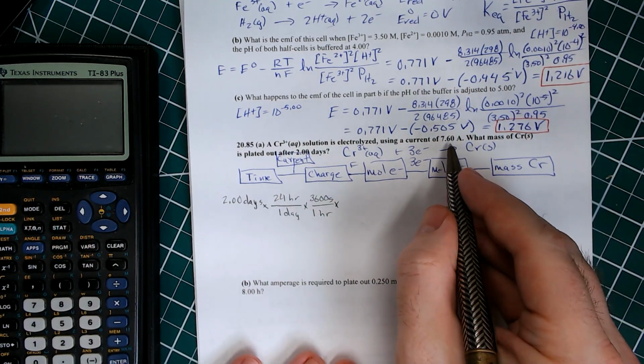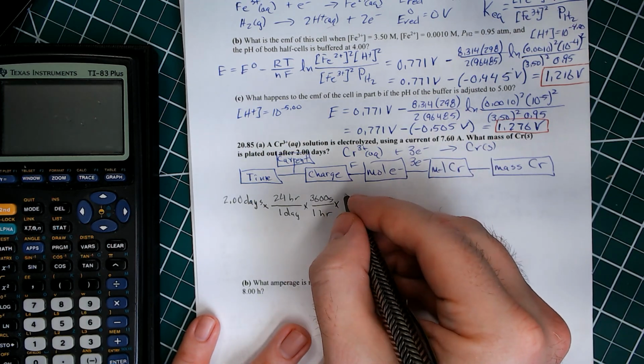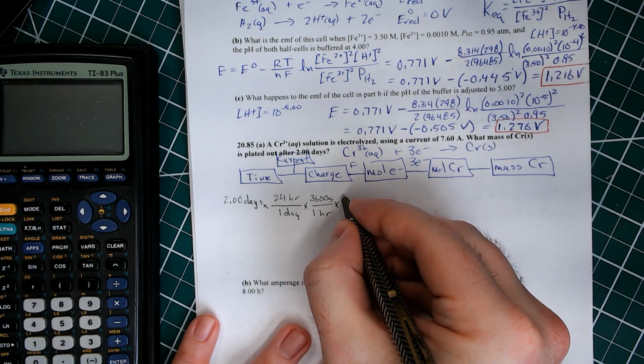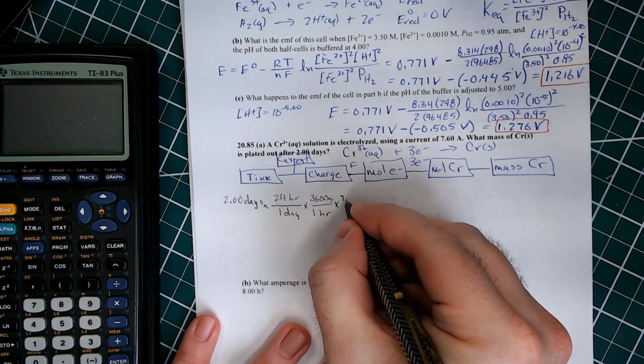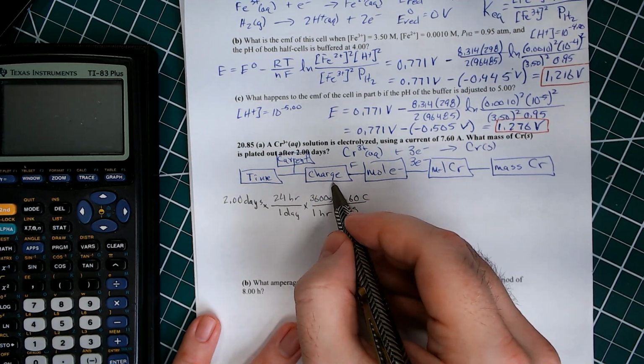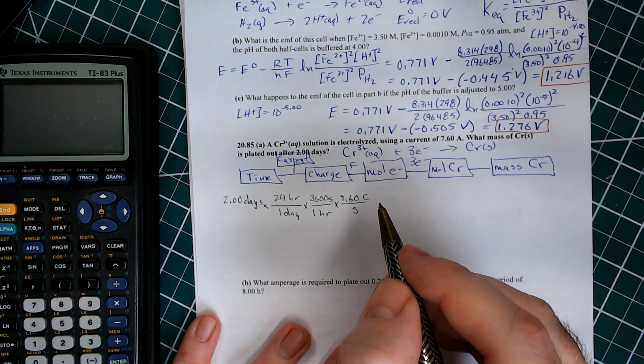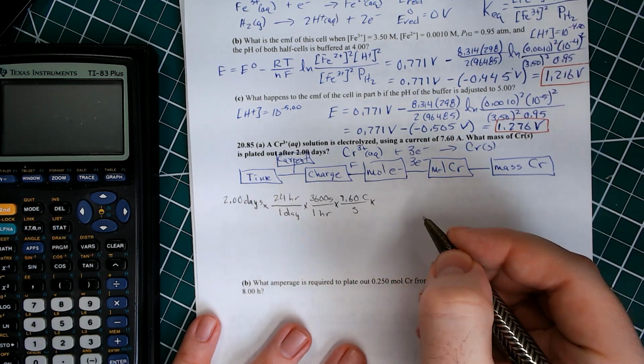All right. Our current is 7.60 amperes, so we're going to multiply by 7.60 coulombs per second, and that gets us to the charge. You'll see days cancel out, hours cancel out, seconds cancel out, and that gives us the charge.